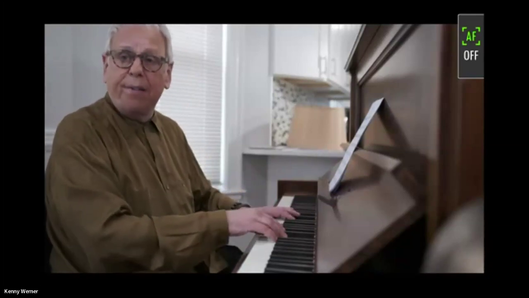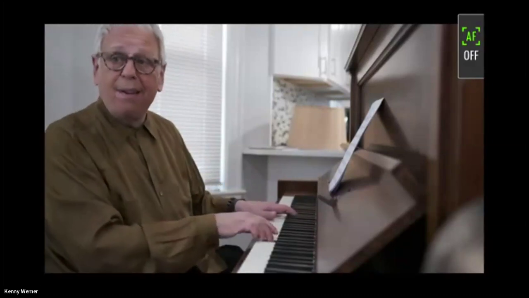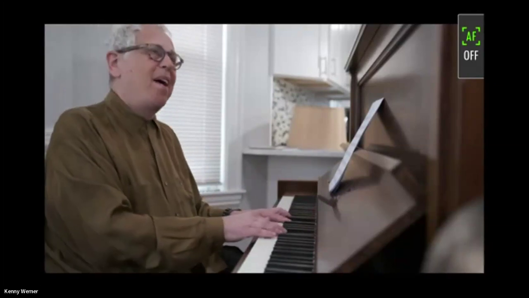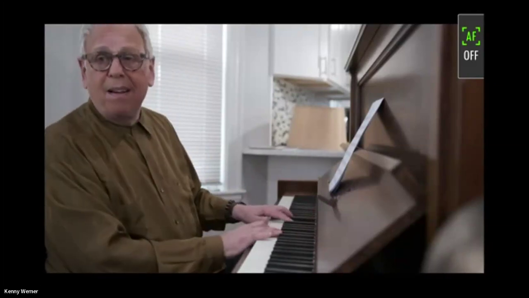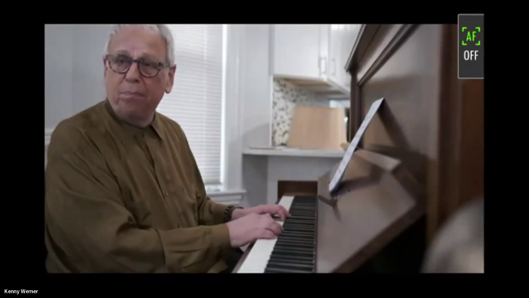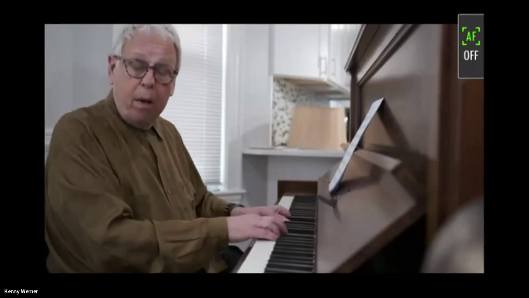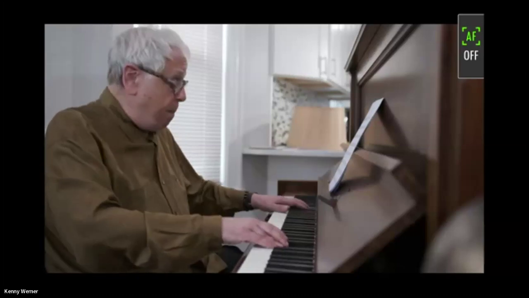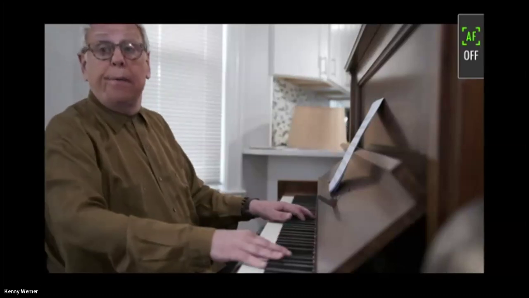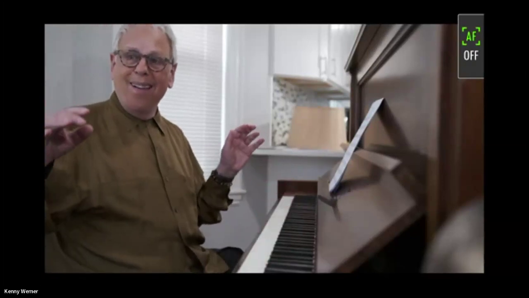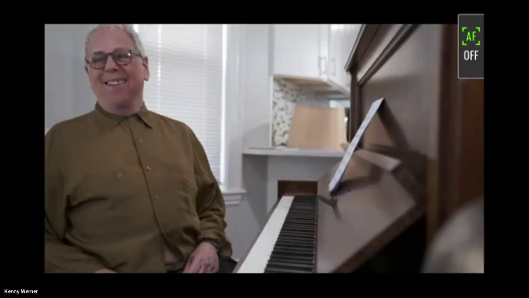Let's say C minor. How about E minor? Oh man. This really does help you compose too. How about one chord? Should we say C sharp minor? You dig? It is a composer's best friend.